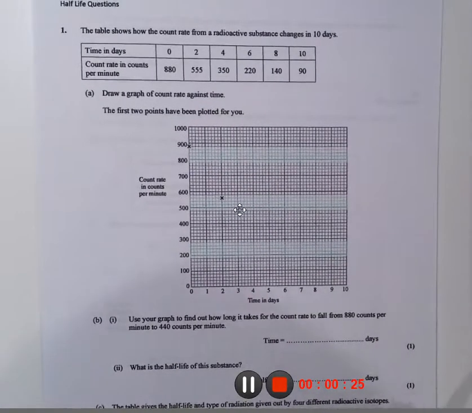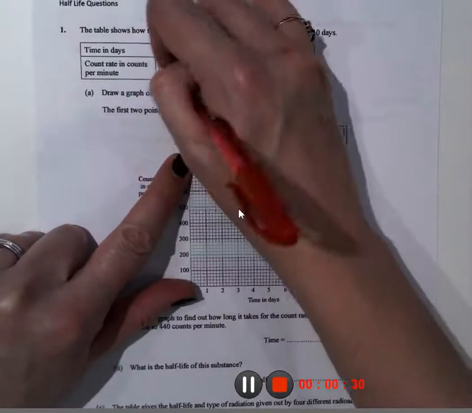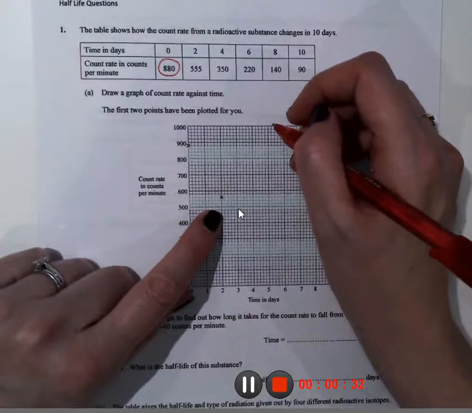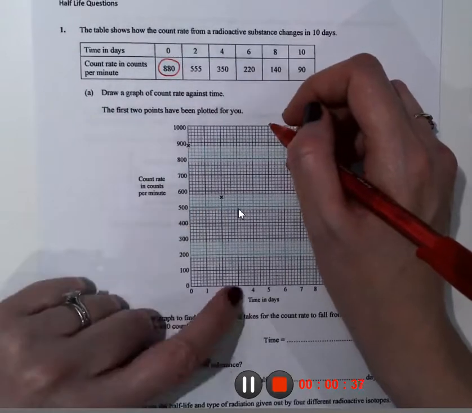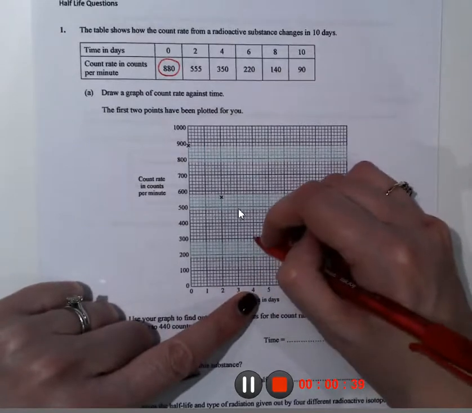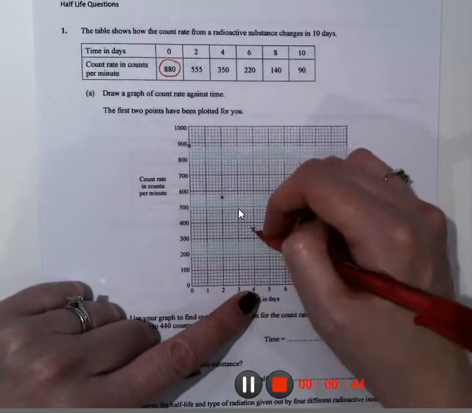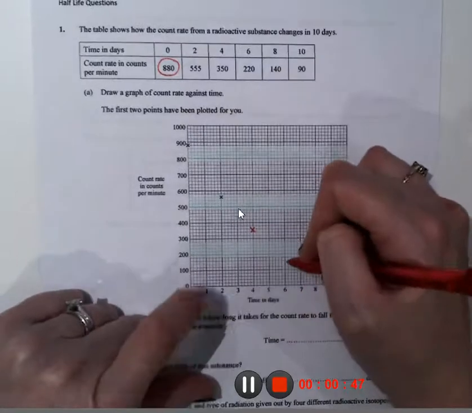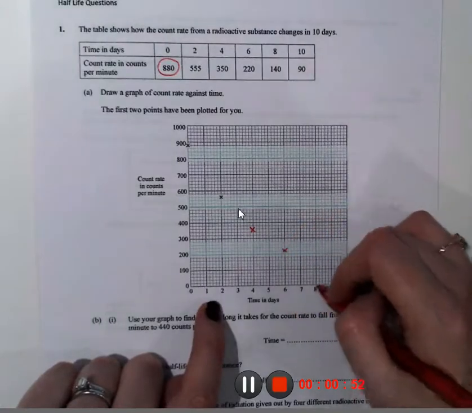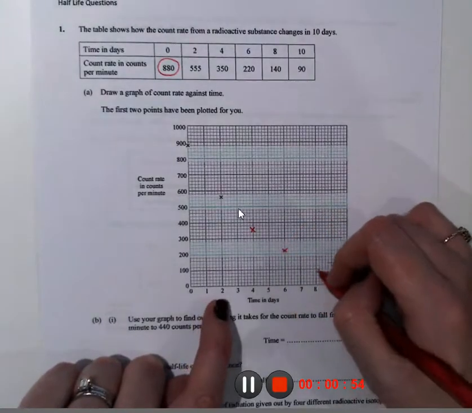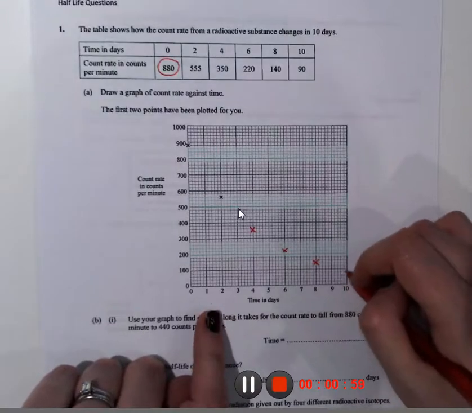So this would actually be worth 3 marks. 2 of the marks are for plotting correctly. So the first point is 880, then you've got 555, and then you've got 350 at 4 days. So 4 days, 350 is there. You can use a ruler to help you if you need to. 6 days is at 220, which is there. 8 days is at 140. And then 10 days is at 90.